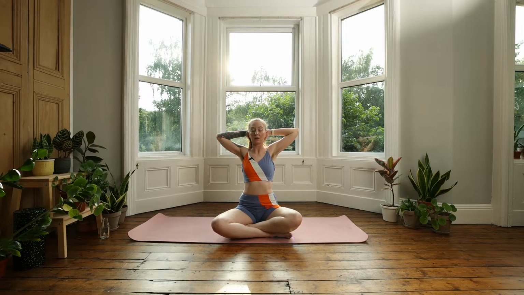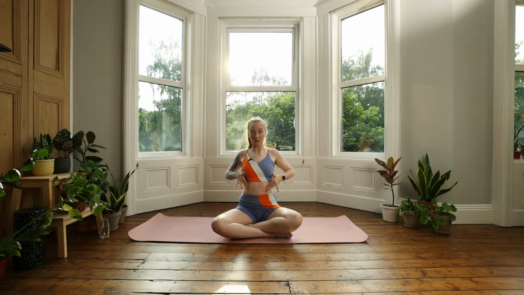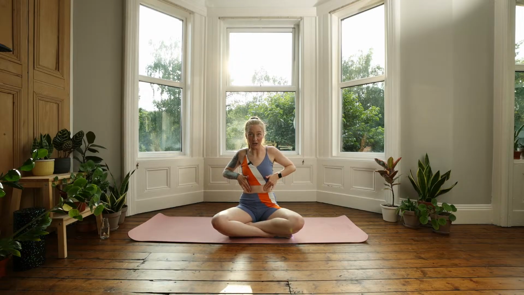Opening through here. It's very tempting to kind of flare the base of the ribs. You can really see mine today. If they're flaring out, I want to make sure that the base of my ribs is tucked down towards my pelvis. That supports the low back. So think of stacking the ribs directly over the pelvis, head over heart, heart over pelvis.